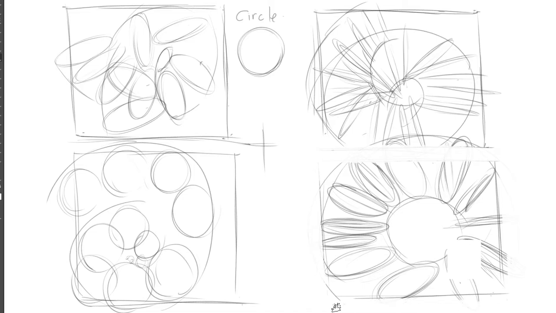These ones also look kind of floral. That one especially looks kind of floral. This one over here looks like an old-fashioned telephone. Okay, that's page 1. Cruising right along into page 2.